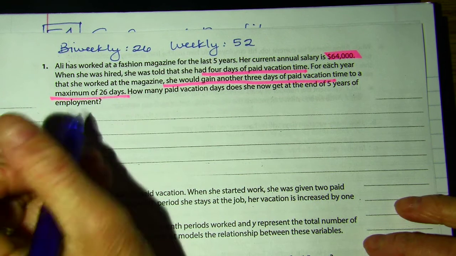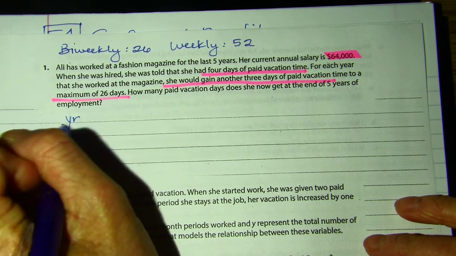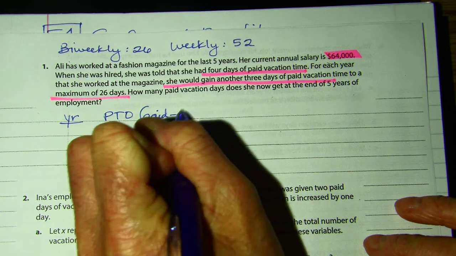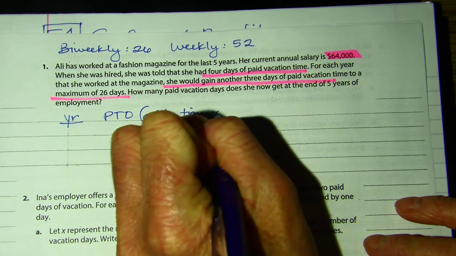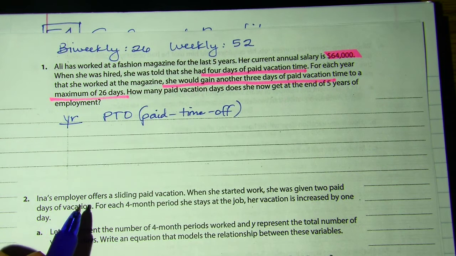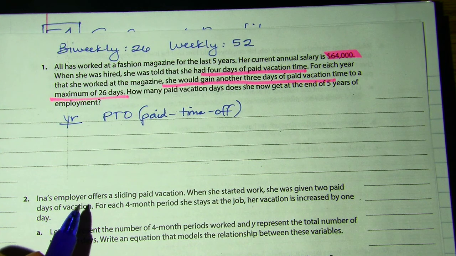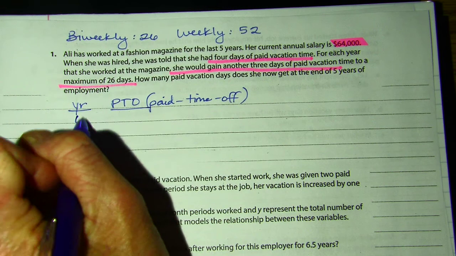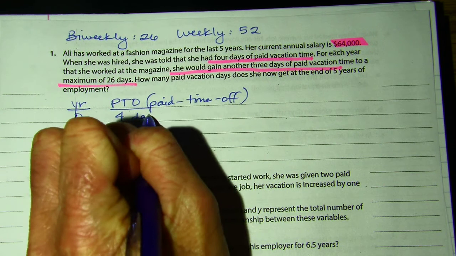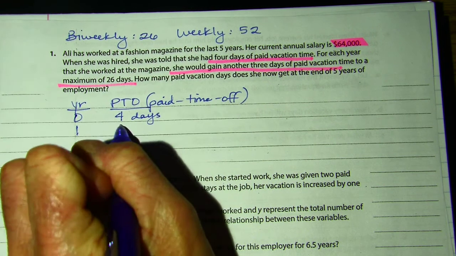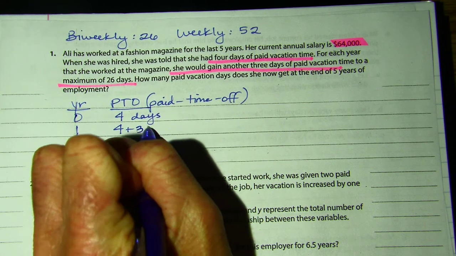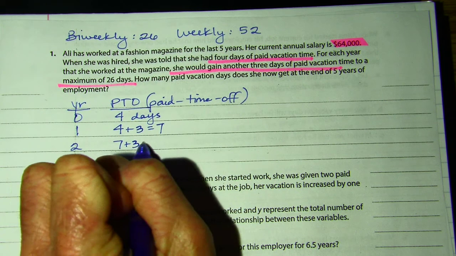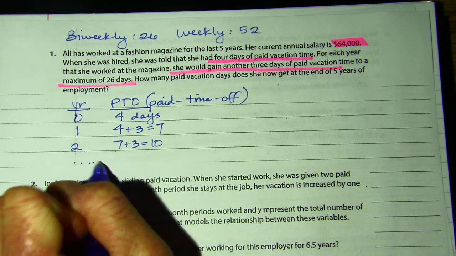All right, so the first year, and PTO, you'll see that in the book, is paid time off. So these vacation days mean she still gets paid even though she's not there. That's paid time off. When she's hired, she gets 4 days. After completing a year, she gets 4 plus another 3 days, so that's 7. Year 2 would be 7 plus 3, and it would keep going.